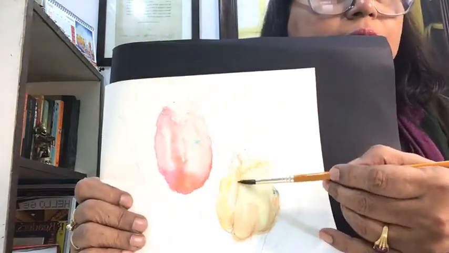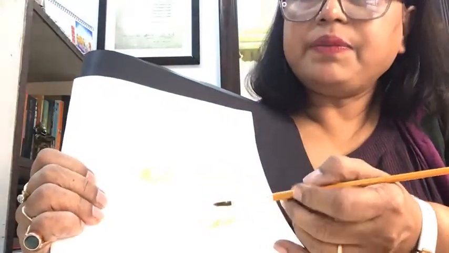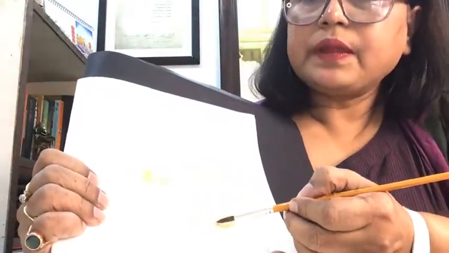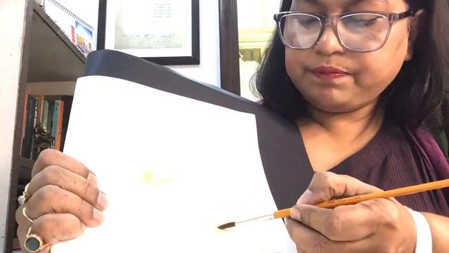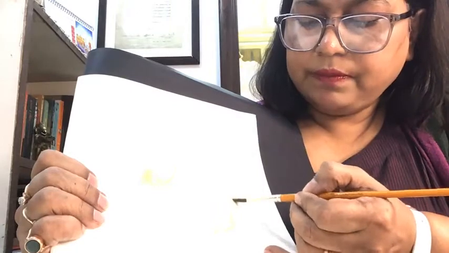We will be using yellow ochre in this area. So now what I'm doing is pre-wetting this petal. I want to finish today.